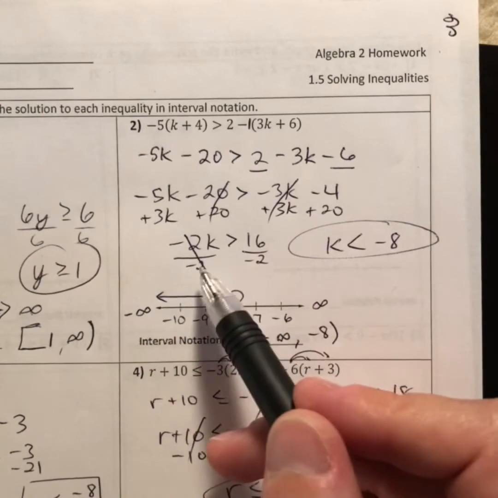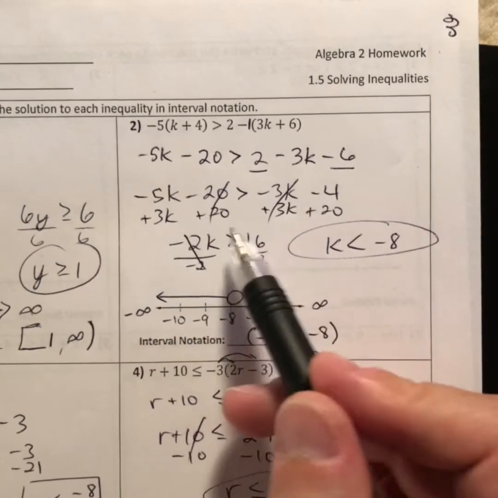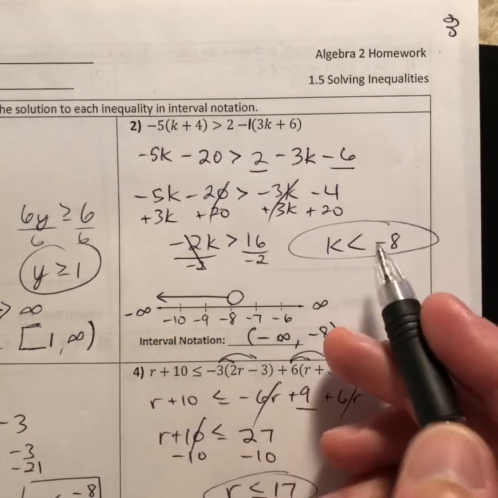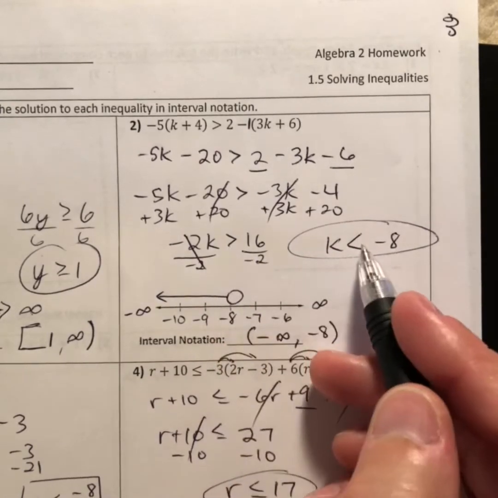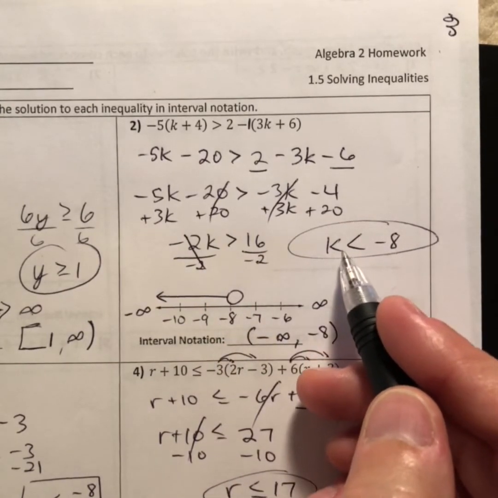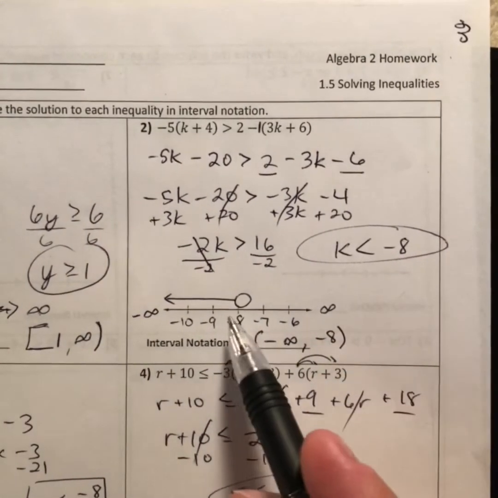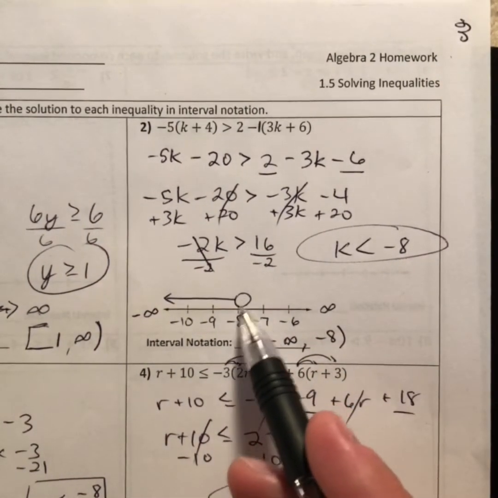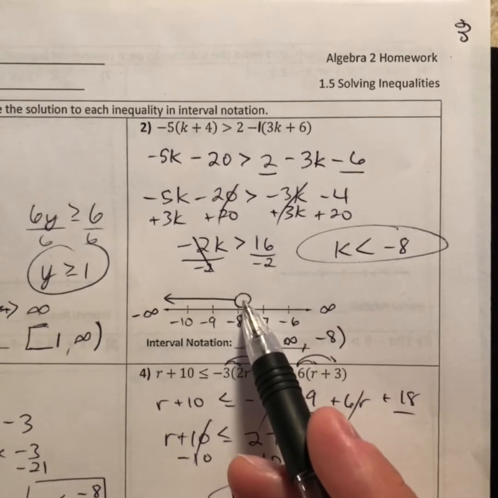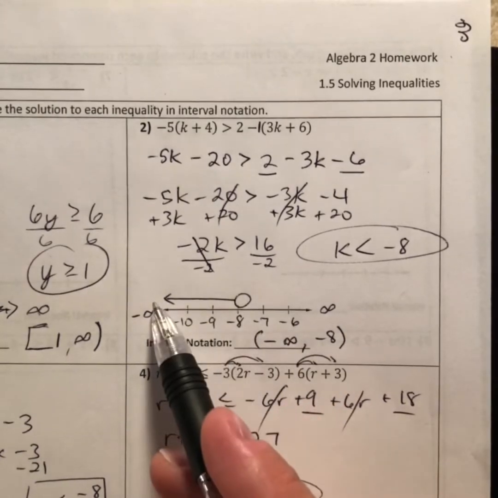All right, so you can see that in the second one here. Notice we divided by a -2, the way that I set this problem up. All right, so we had to switch the sign from greater than to less than for the final answer. So k is less than -8. All right, and in this case, a less than is an open circle. It's an open circle, right? Strictly less than, so we shaded to the left.